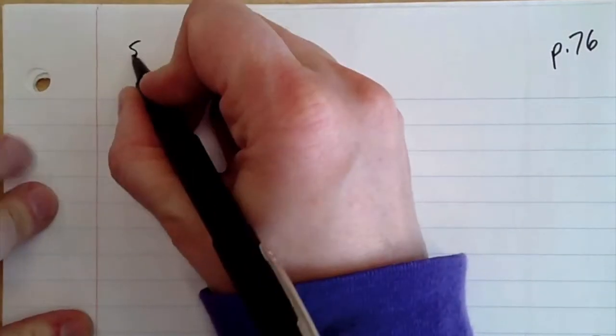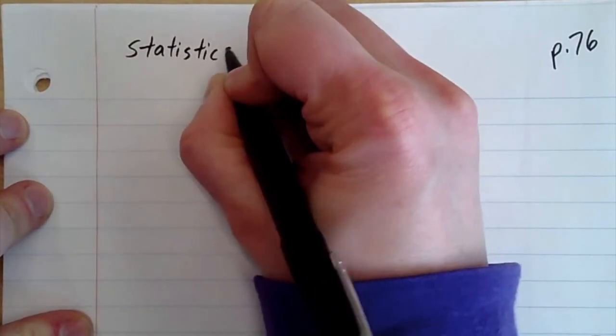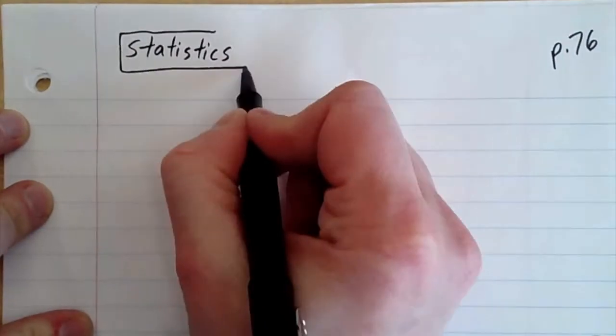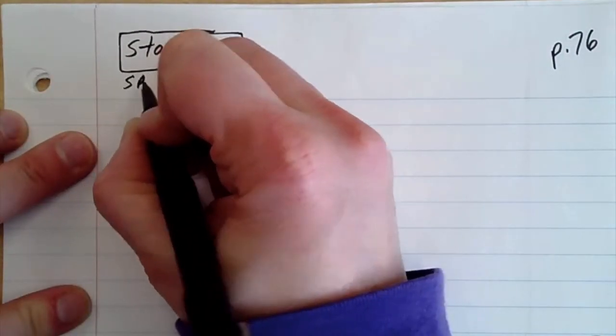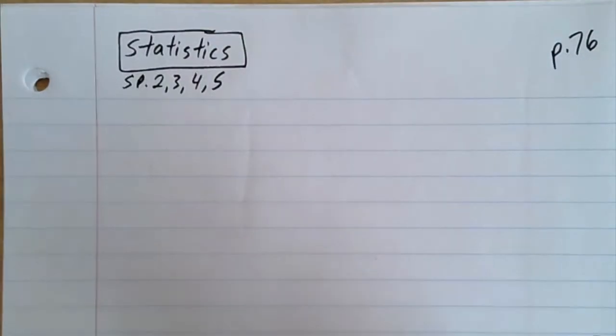This is page 76 in our notes, and purple and black are my colors. This one, we're just going to call it statistics. And with statistics, we're actually working on SP 2, 3, 4, and 5 for our standards.